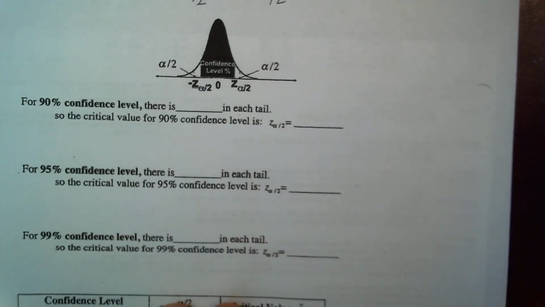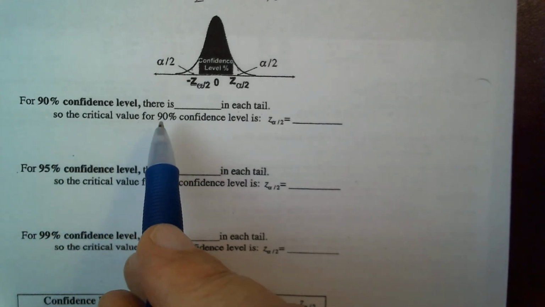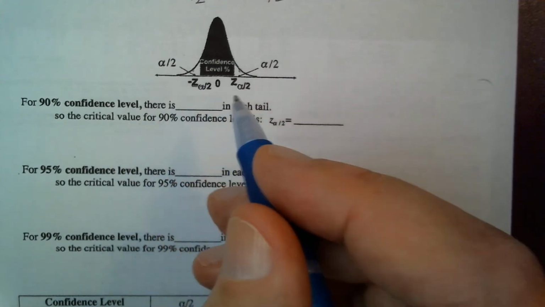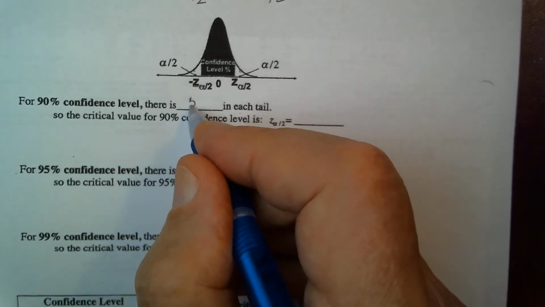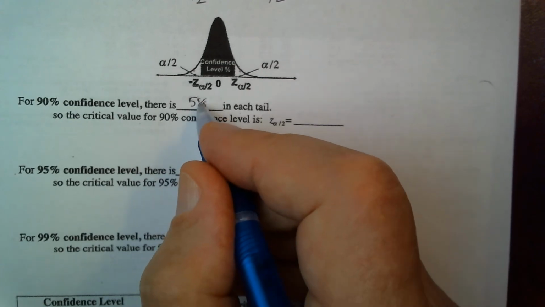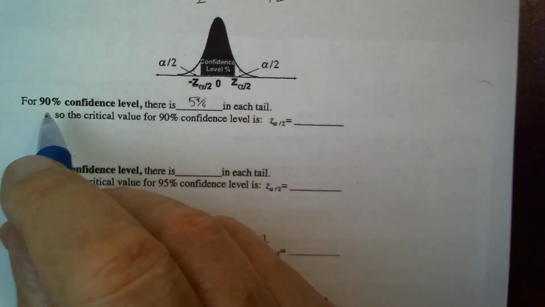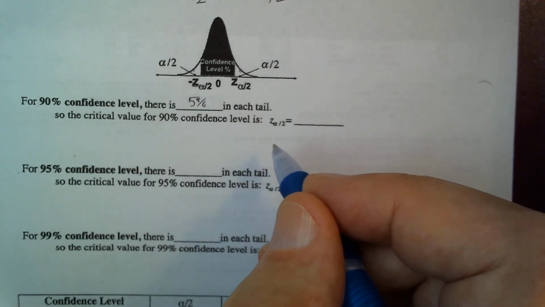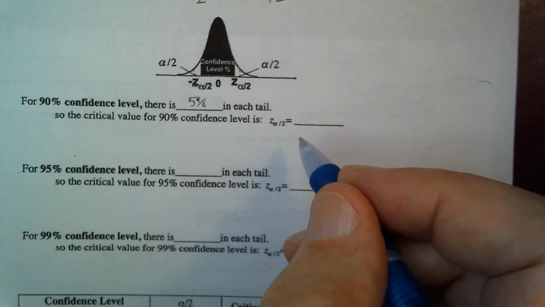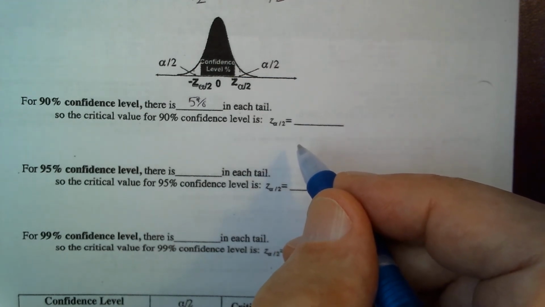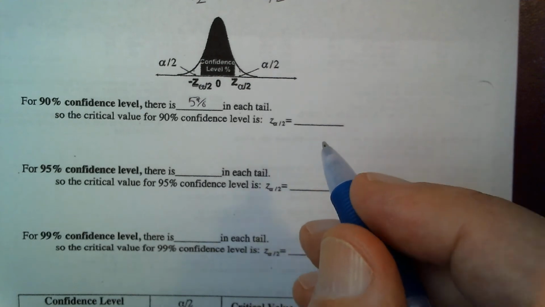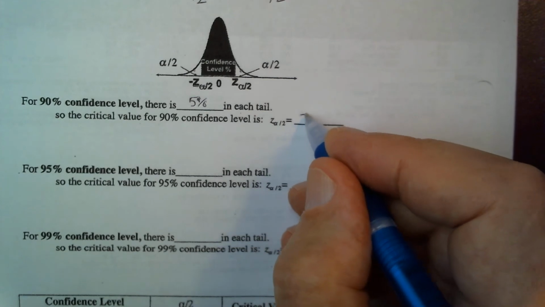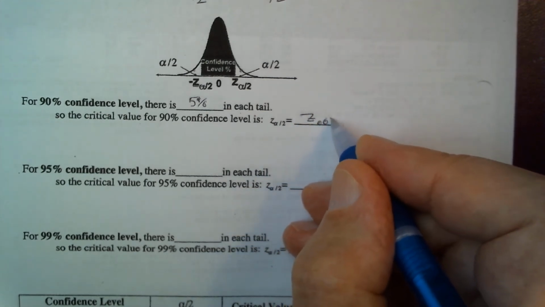So, for example, for a 90% confidence interval, there is 5% in each tail. 5 plus 5 would be 10%, so 90 plus 10% is 100%, or 1. So the critical value for 90% confidence levels is z sub alpha divided by 2, so it'd be z sub 0.05.